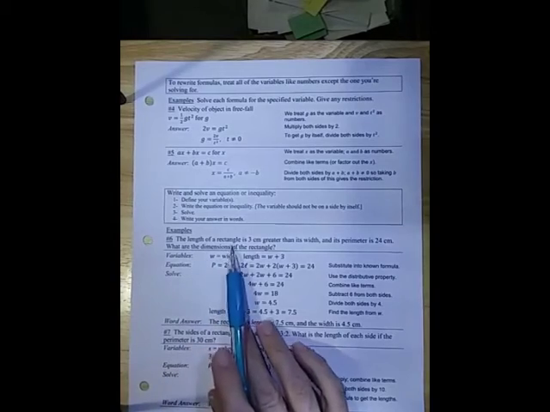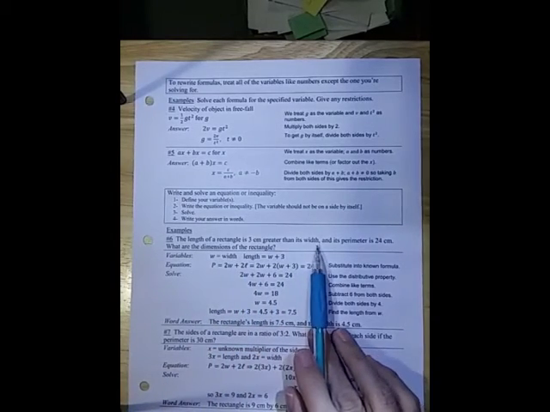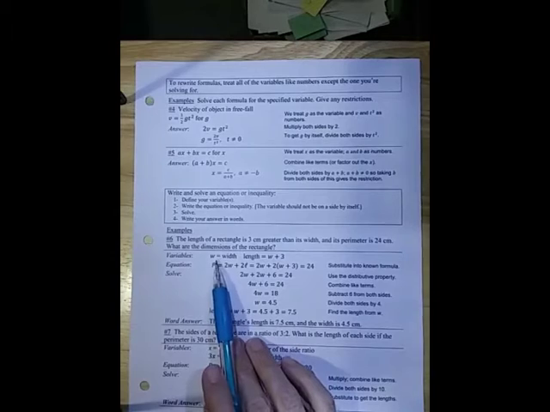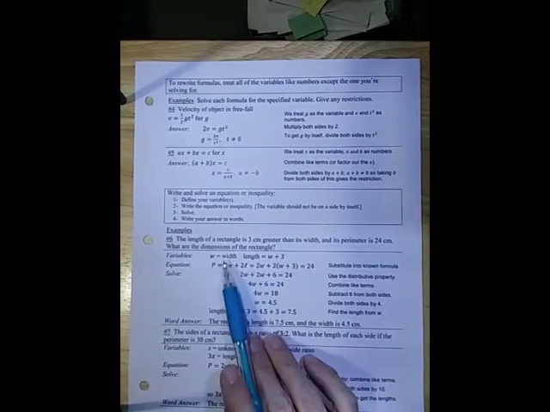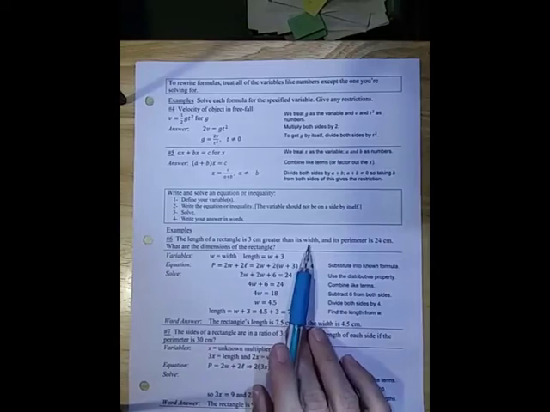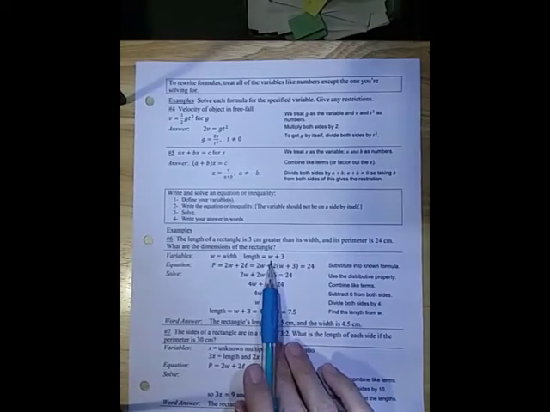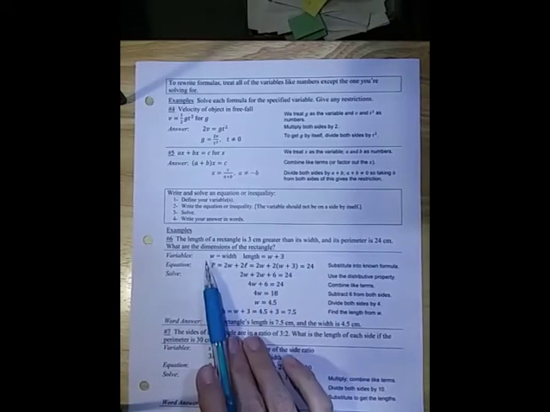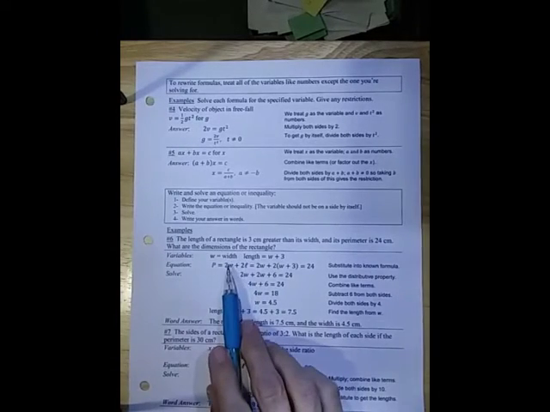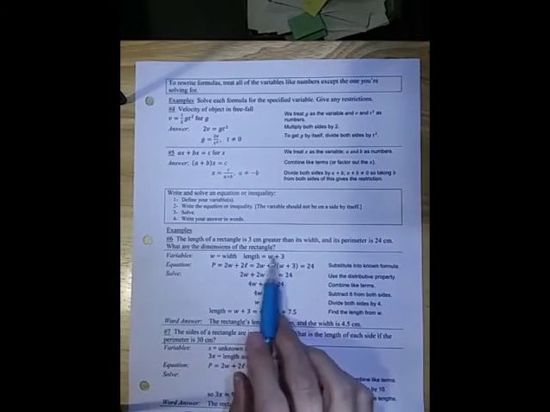So it says the length of a rectangle is 3 centimeters greater than its width. Its perimeter is 24. What are the dimensions of the rectangle? I could have picked the width or the length as the one that we're defining. If W is the width, then the length, it says, is 3 centimeters more than that. That would be W plus 3. If I had picked the length, then the width would be the length minus 3.